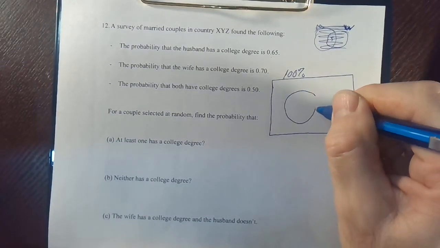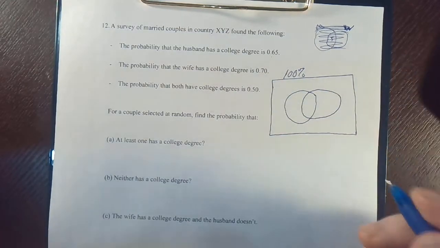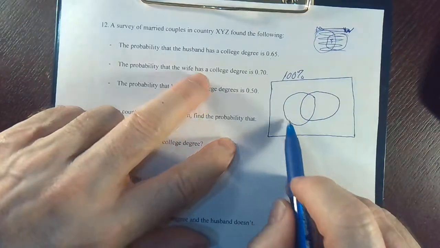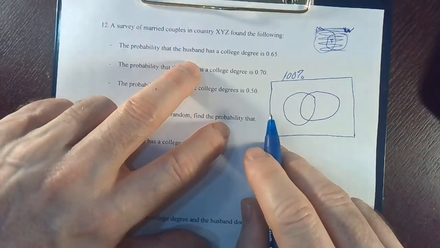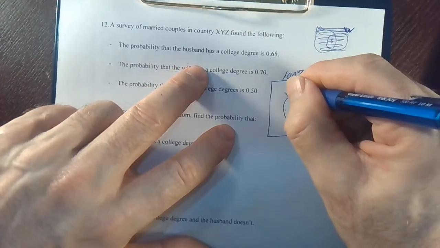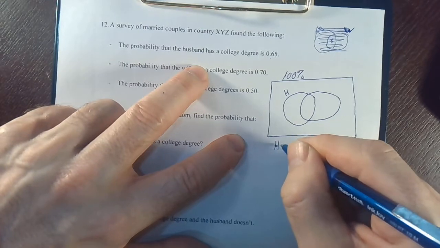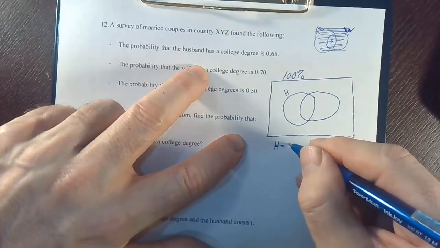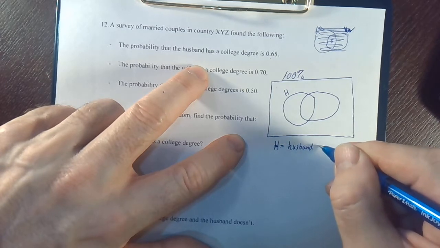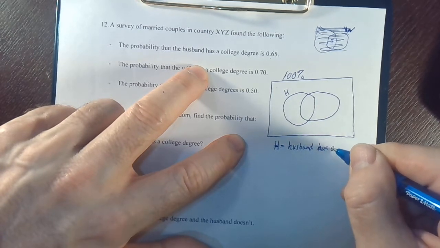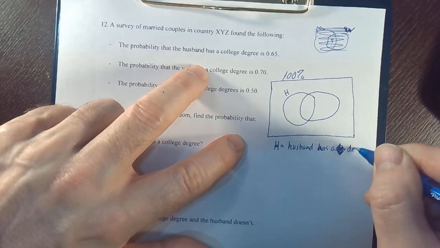So we're going to have, let me use maybe letters. I want this circle to be the couples where the husband has a college degree. So maybe I'll call this H. But what H means is the event that the husband has a college degree.